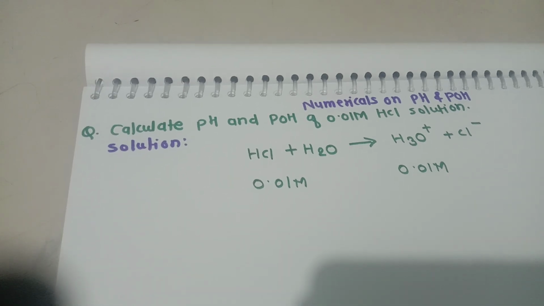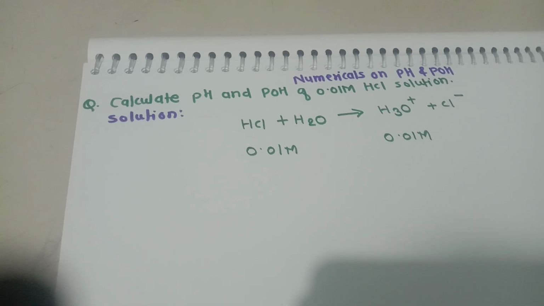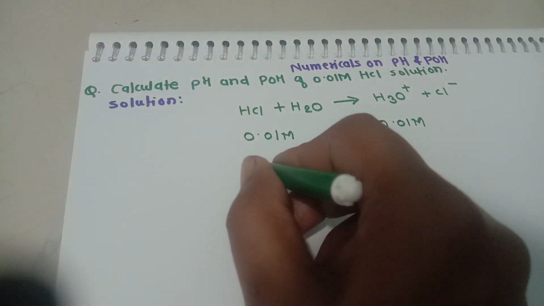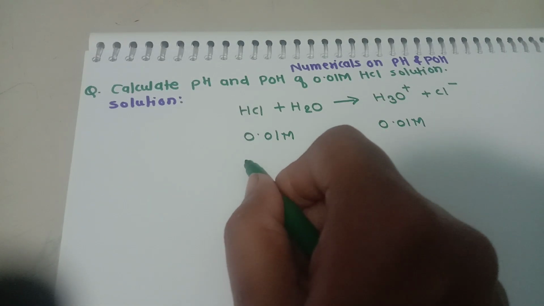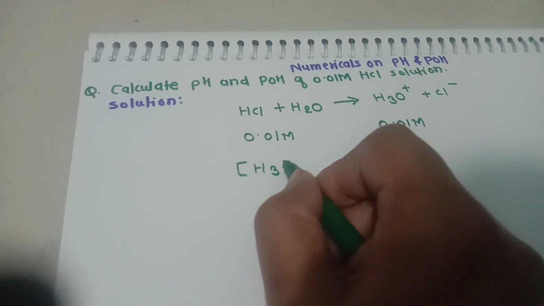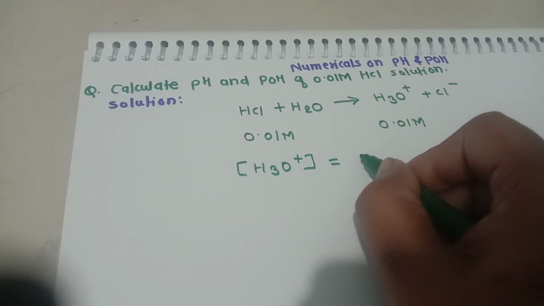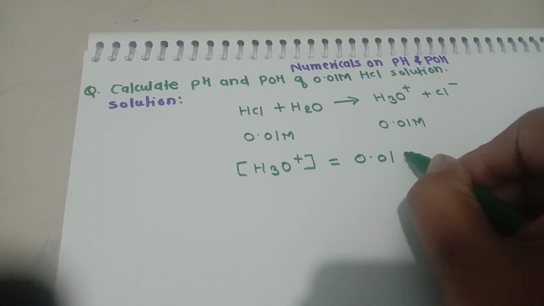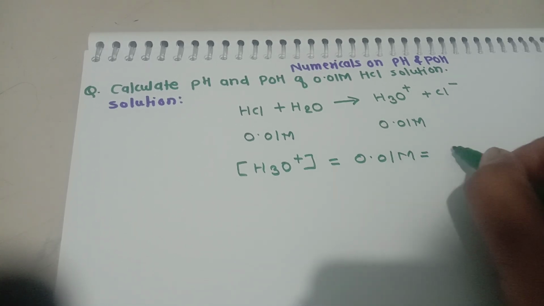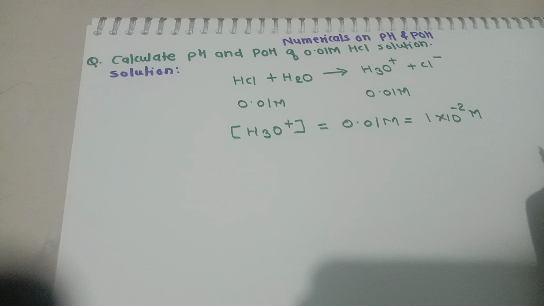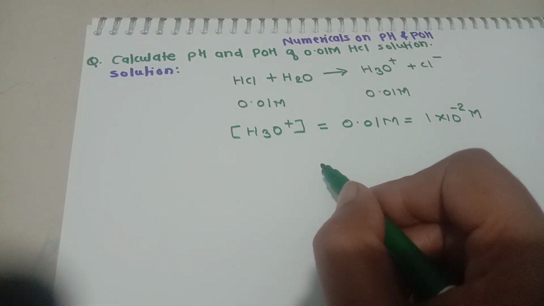So first of all, to calculate the pH, we have to write concentration of H3O plus. The concentration of H3O plus is equal to 0.01 molar is equal to 1 into 10 raised to power minus 2 molar. Okay, so this is the concentration of hydronium ion.